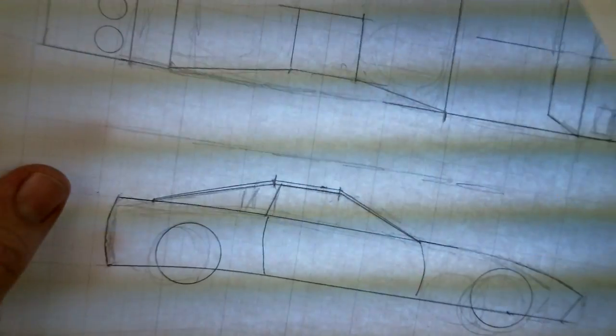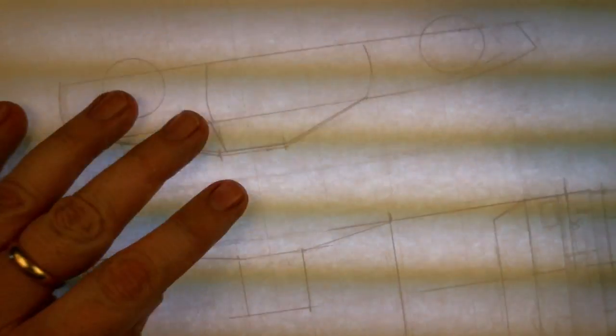Now I'm going to flip this drawing over. This is why you have to have a light table.